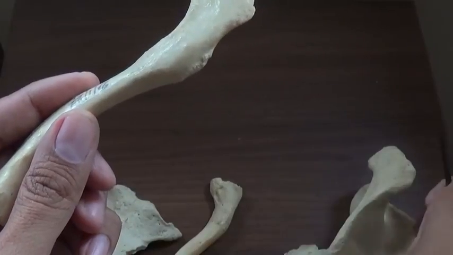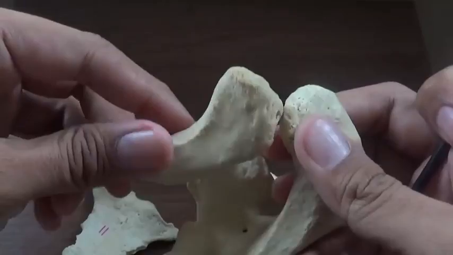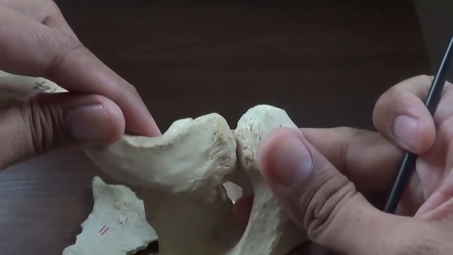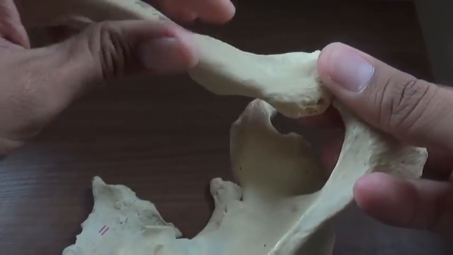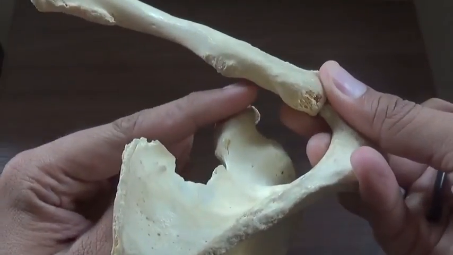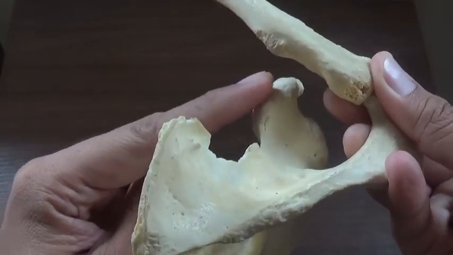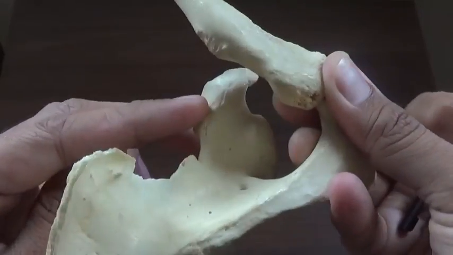Let me show you. The lateral end will be connecting with the acromion process, and if you connect both like this, the undersurface of the lateral 1/3 will be in relation to the coracoid process. This is the beak-like coracoid process, right?